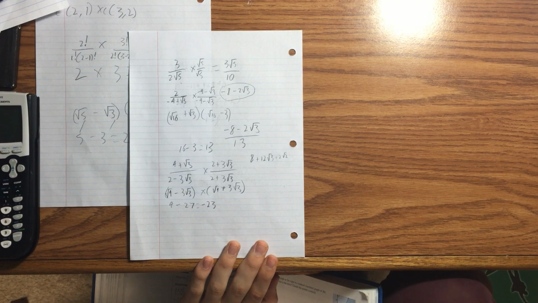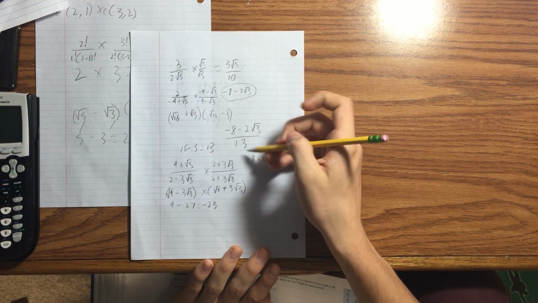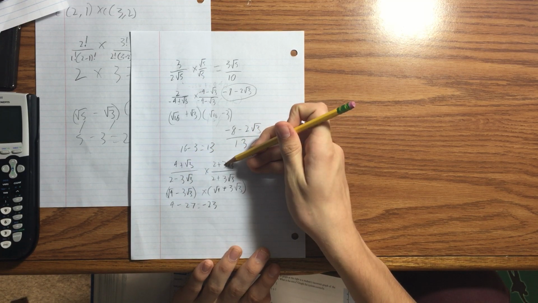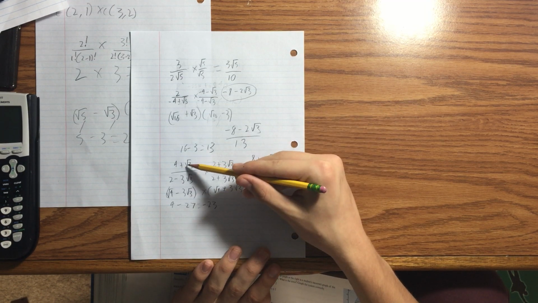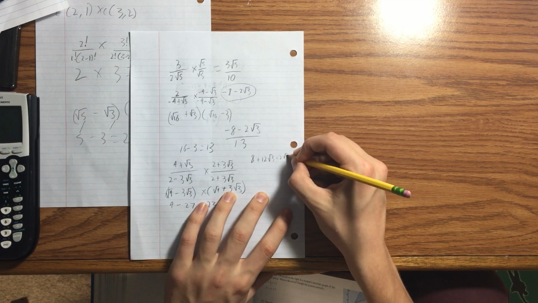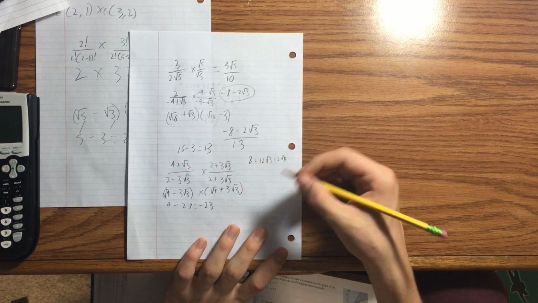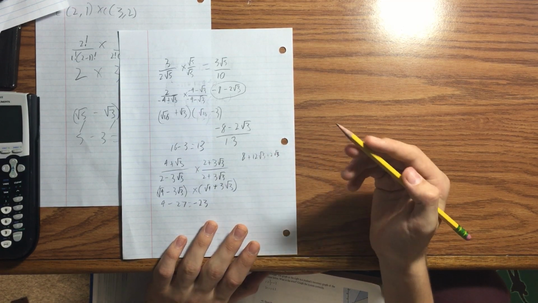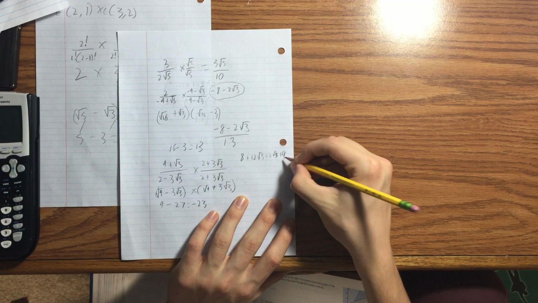So now we have to multiply the top. So we have 4 times 2, which is 8. 4 times 3 radical 3, which is 12 radical 3. We don't multiply what's inside the radical. 3 radical 3 times 2, which is 2 radical 3. And then we have 3 times 3 radical 3, which is 3. Because 2 radicals are being multiplied together, they cancel out, so we get 3 times 3, which is 9.